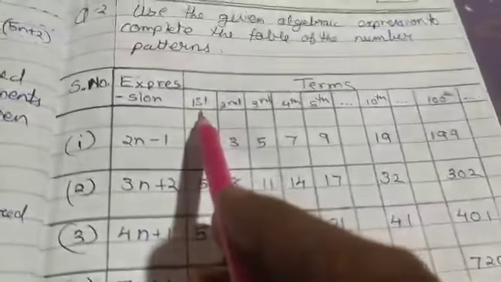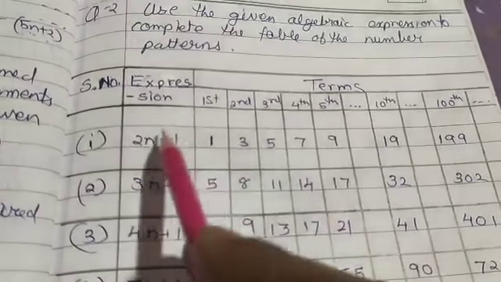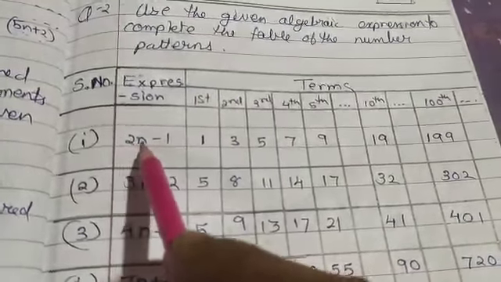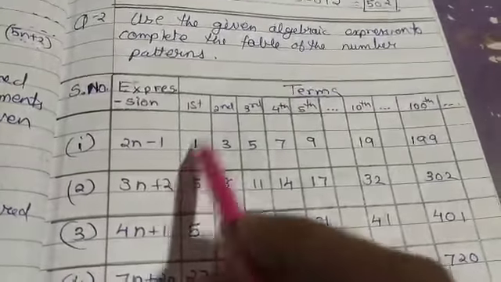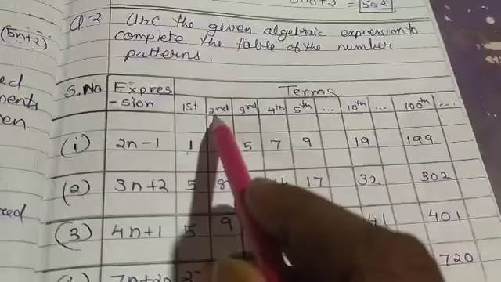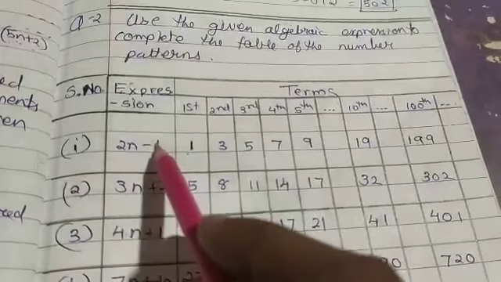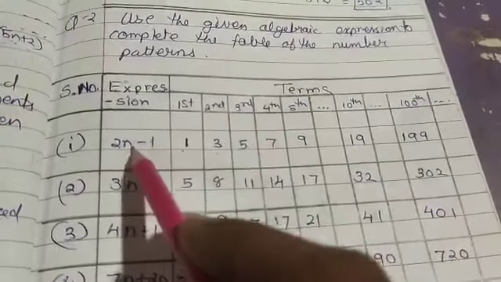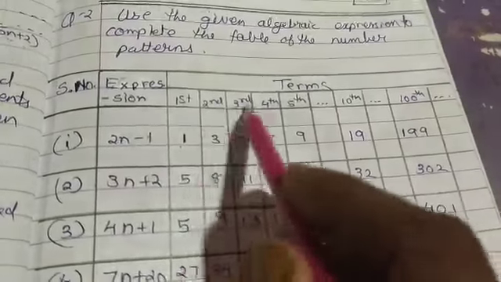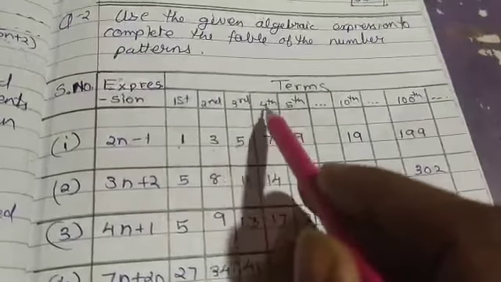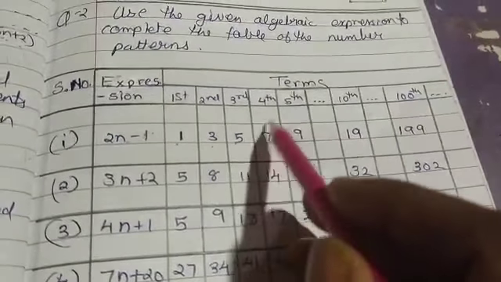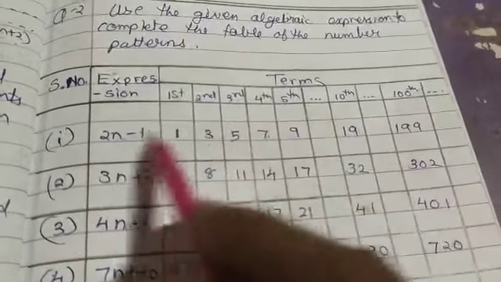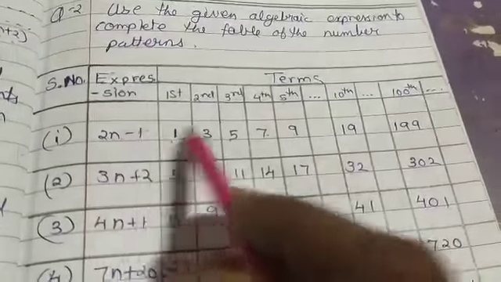Now one by one, how to find the first term? In place of n you have to put 1, that is 2 ones are 2, and 2 minus 1 is 1. Then in place of n you have to put 2, means 2 twos are 4, 4 minus 1 is 3. Then put 3, 2 threes are 6, 6 minus 1 is 5. Then put 4, 2 fours are 8 minus 1 is 7. Then put 5, 2 fives are 10 minus 1 is 9.